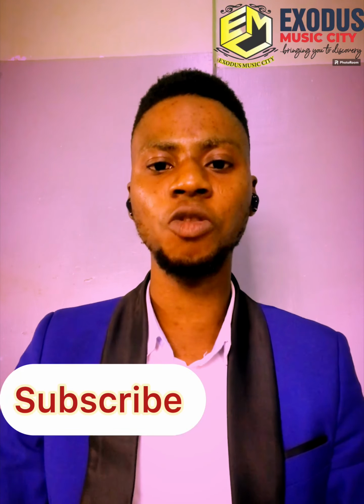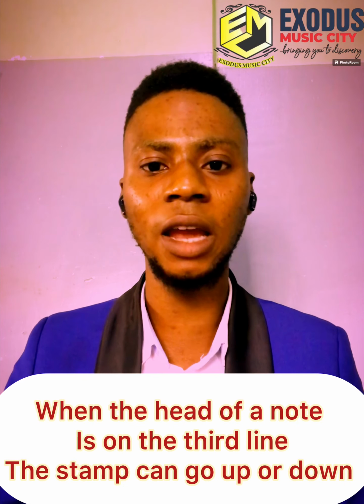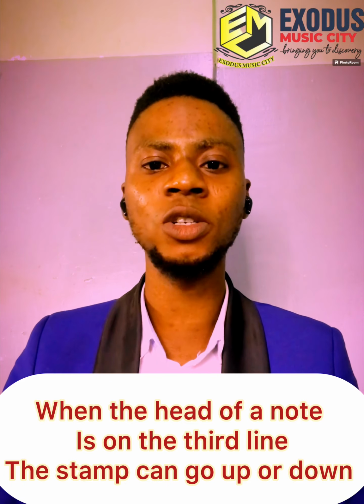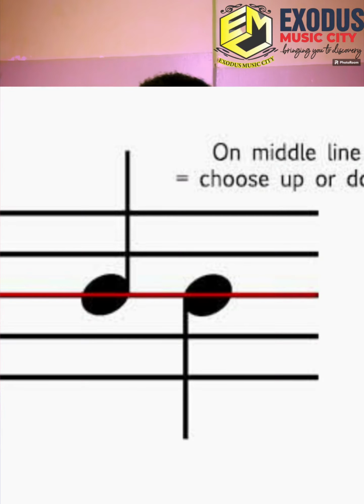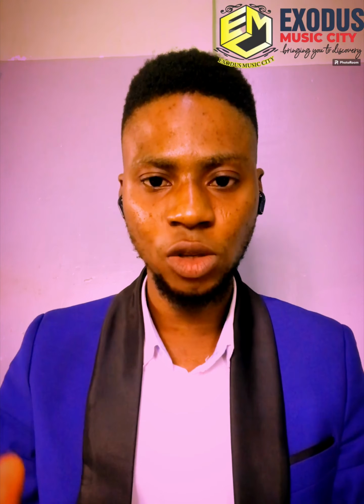Then rule number 3. When the head of a note is on the 3rd line, the stem of the note can go up or down. The stem of the note can go up or down when the head of the note is on the 3rd line. So the 3rd line is actually the turning point.